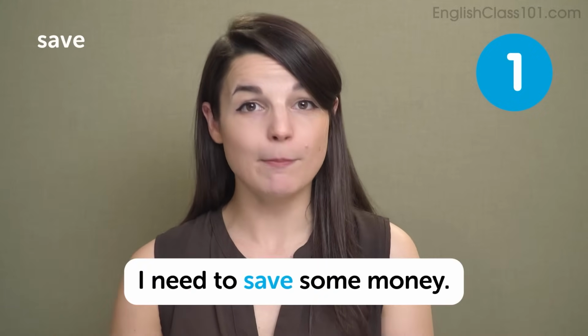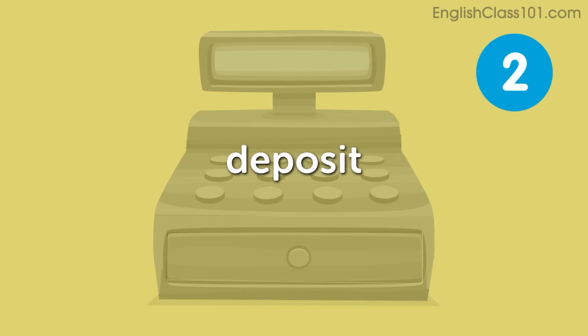Okay, in this sentence, I need to save some money. Deposit. The next word is deposit. So deposit means to put money into a bank account. This is one action only, to put money into a bank account. We don't really use deposit for a piggy bank, a small bank for cash, for coins at home. We only use it for a bank account.